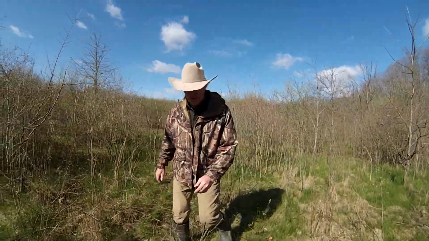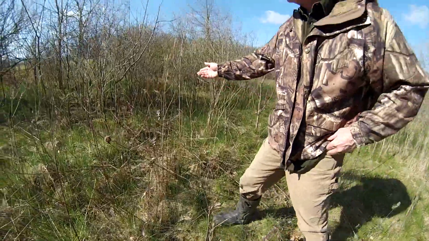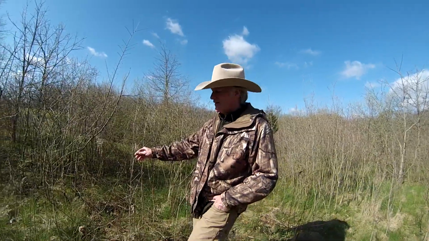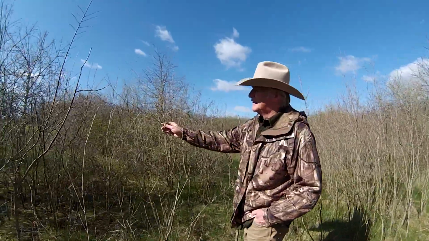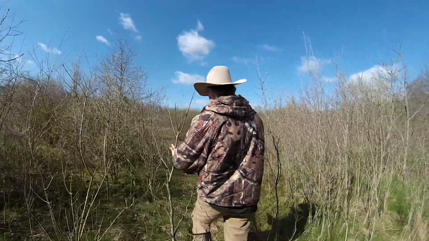So once again, we're finding black walnuts out here. Still solidago after 30 years. Solidago, the goldenrod. Still a lot of the gray dogwood out here. There's one other tree I want to show you.